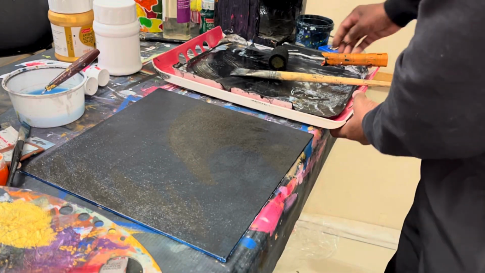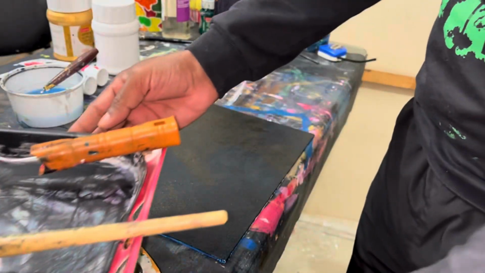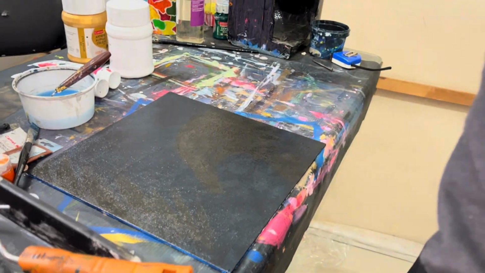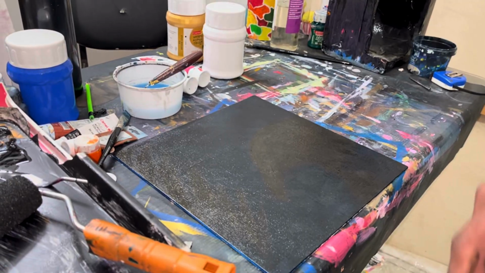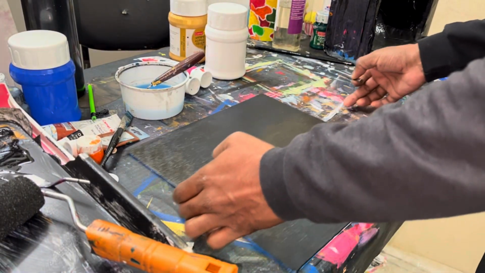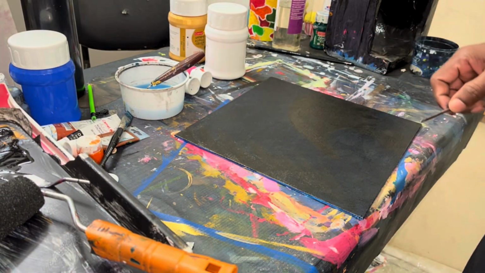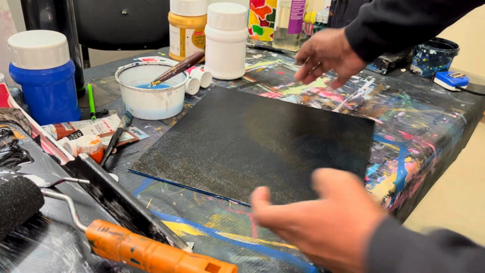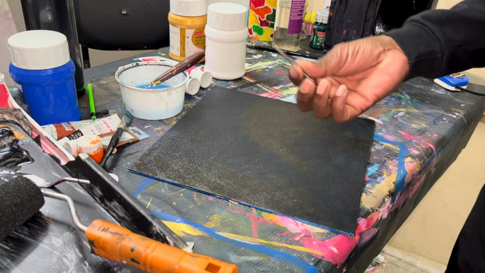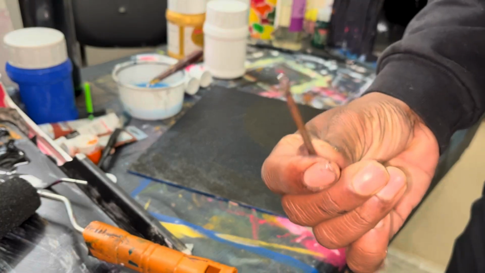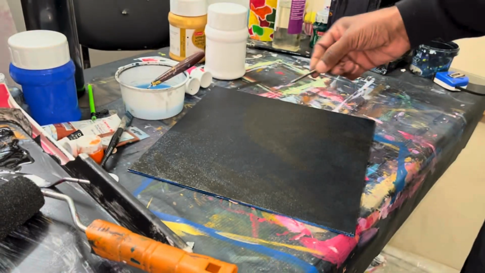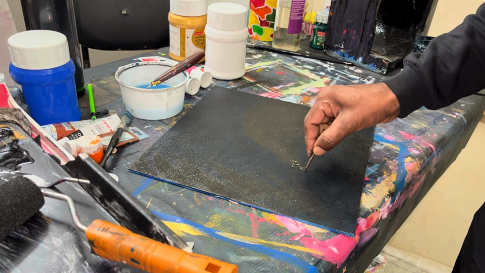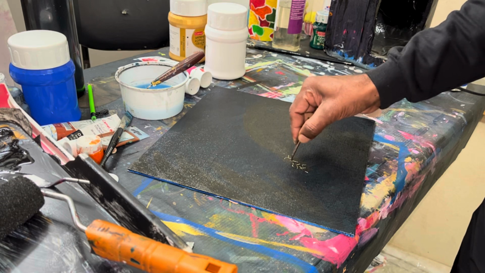After completing this covering over all the layers with the oil black paint, now I'm going to do the texturing with this iron nail. This iron nail, from many previous paintings you have watched, I did these fine textures with the same iron.